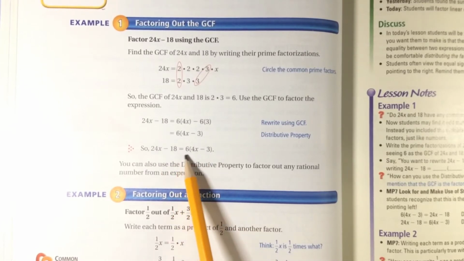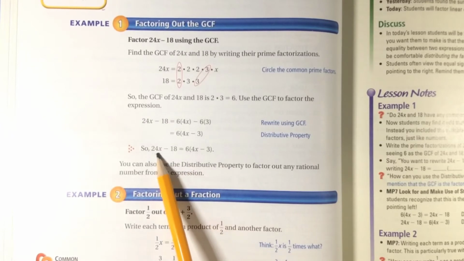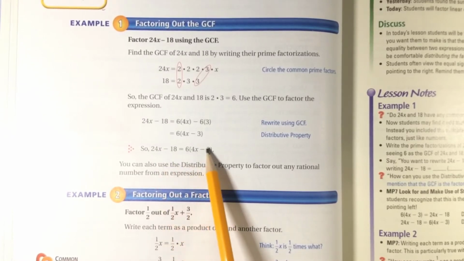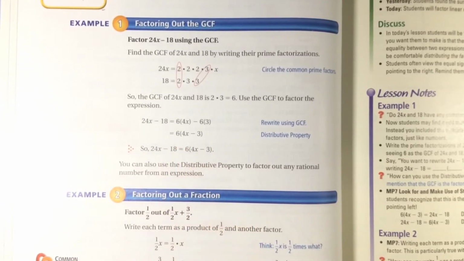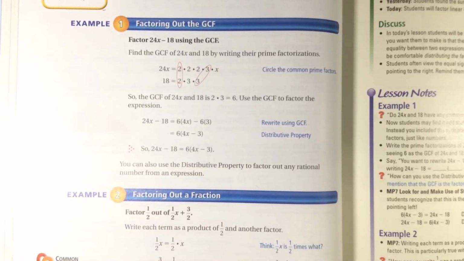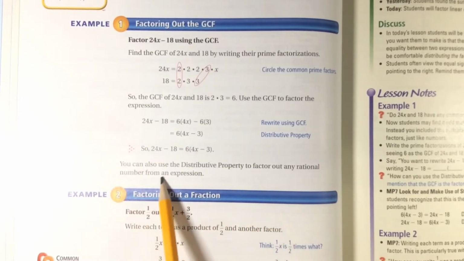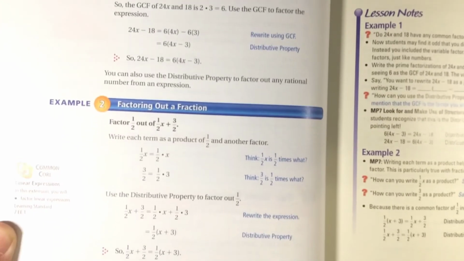An easy way to double check this to make sure you're doing it correctly, now use the distributive property. 6 times 4x gets you back to 24x. 6 times negative 3 gets you back to negative 18. So if you do the distributive property, it should bring you back to the original. That's how you know that you have factored it well. And it says you can use the distributive property to factor out any rational number from an expression. Okay? So then it says you can factor out a fraction.